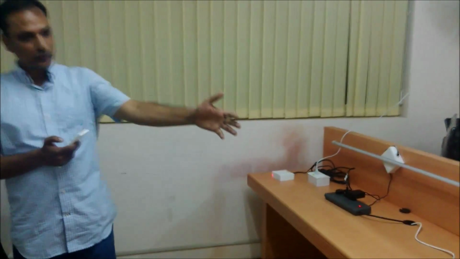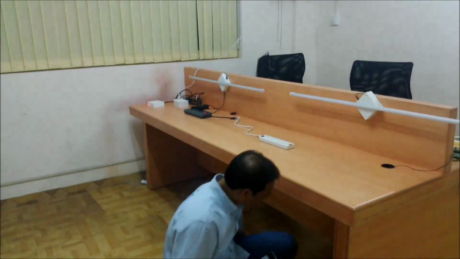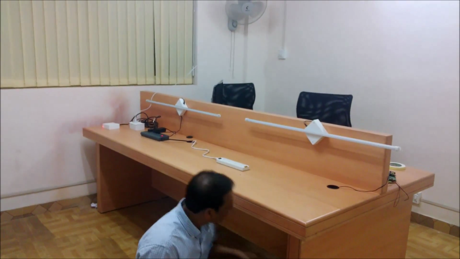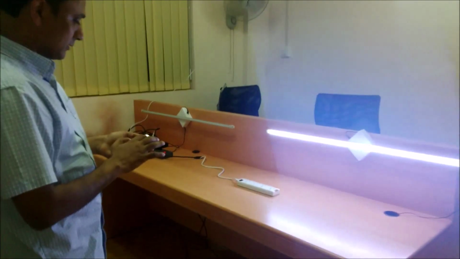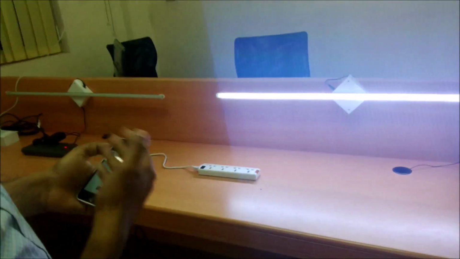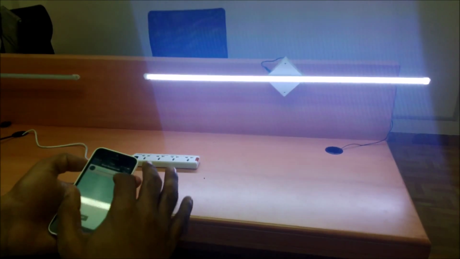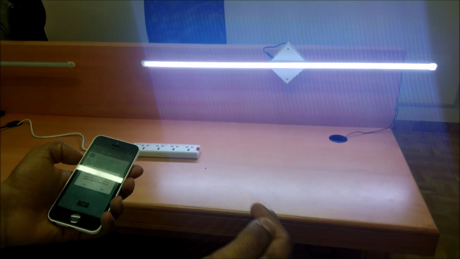So what I'm going to do now is I'm going to pair with the new device. The way we pair with the new device is as soon as the device gets powered on, it goes to a pairing mode. So what I'm going to do is I'm going to go add a device. As soon as I go to add a device, I see the mesh T5 device. It's pretty straightforward. So I'm going to select the device and I'm going to say add.